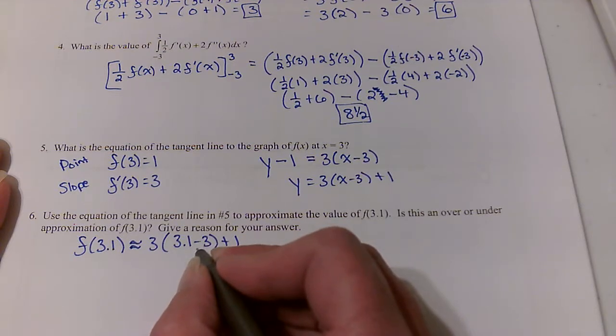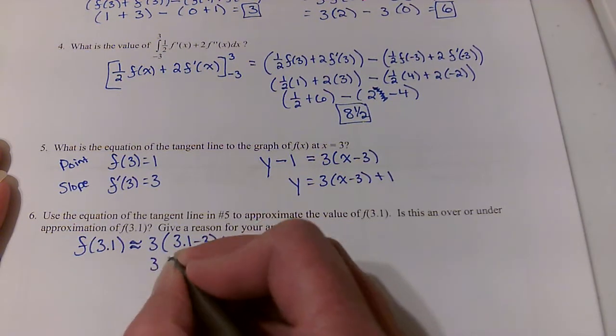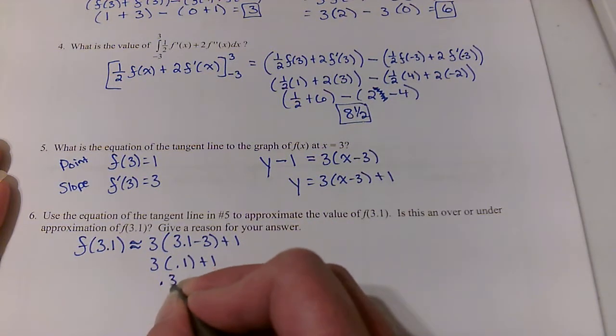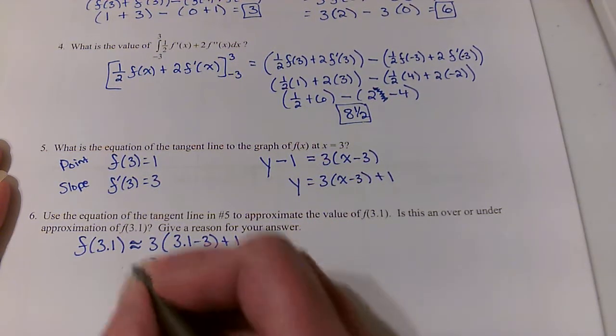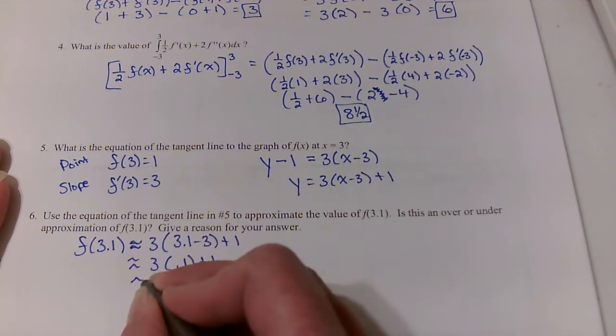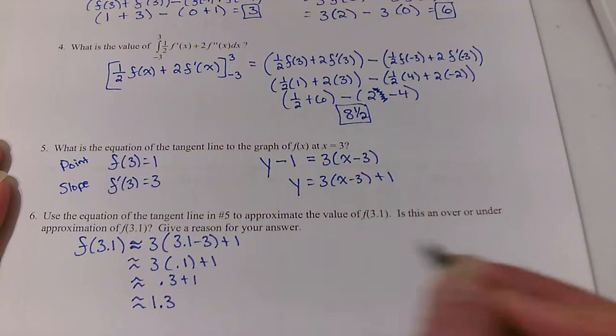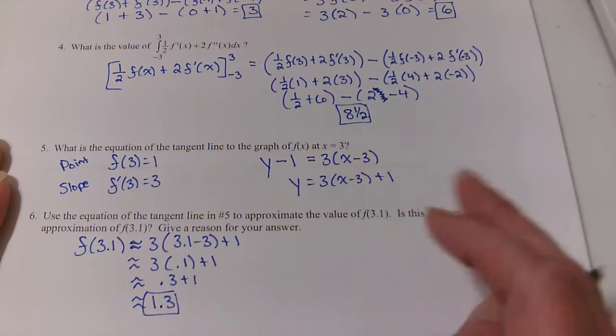That's going to be 0.1. So 0.3 plus 1. So it's approximately 1.3.